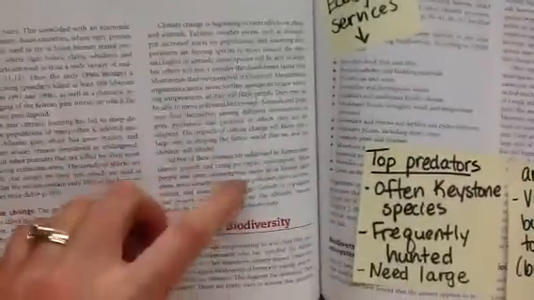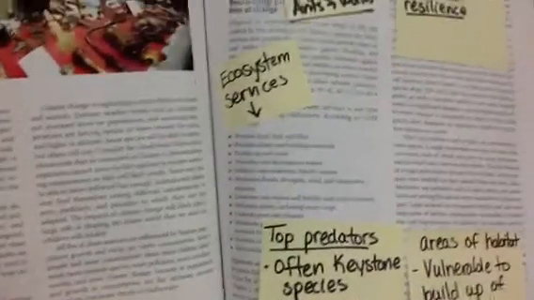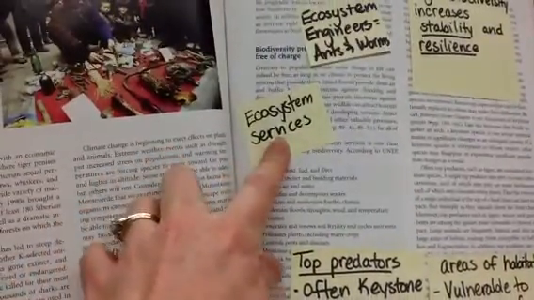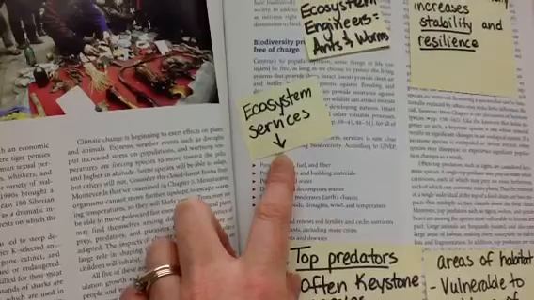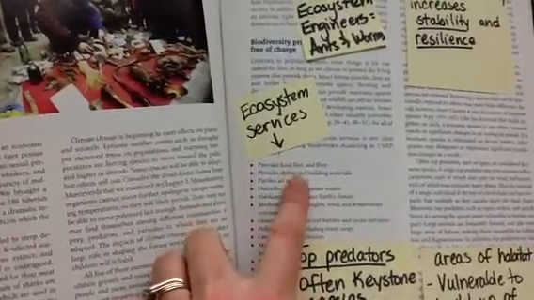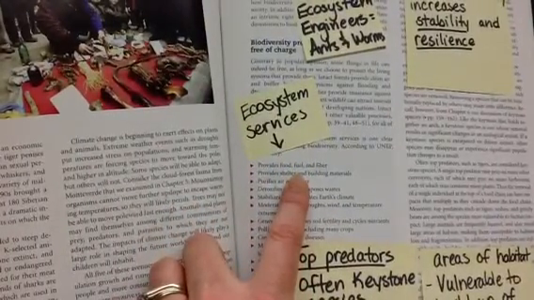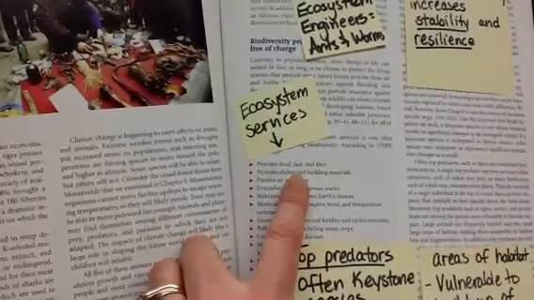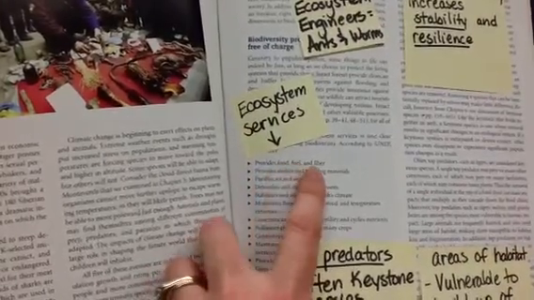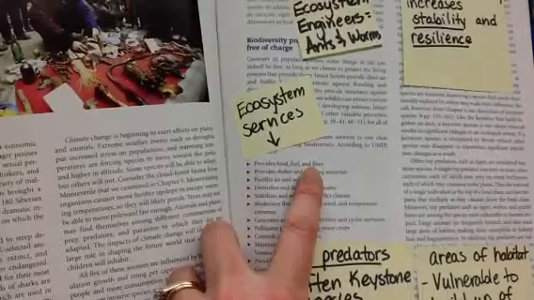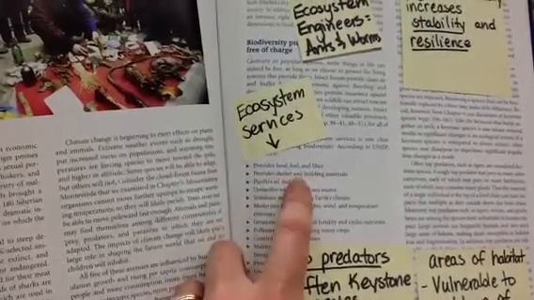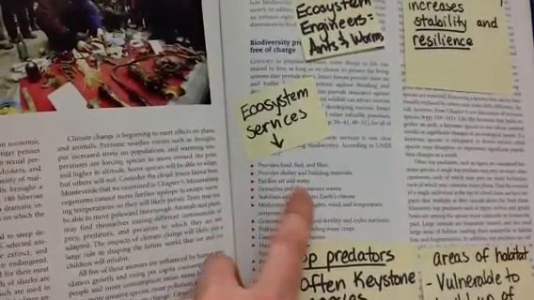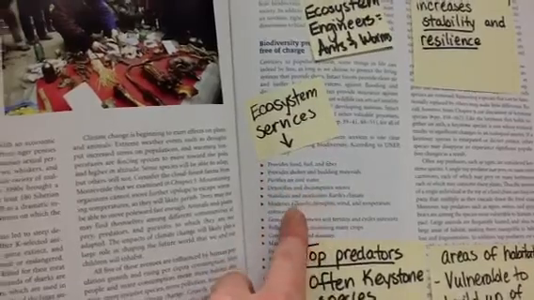So your book also talks about this, the benefits of biodiversity. Biodiversity provides ecosystem services, things that nature gives to humans that have an economic value. Food, fuel, fiber, those are all economic values to humans. They all come from nature. Shelter and building materials, purifying air and water, decomposing waste.